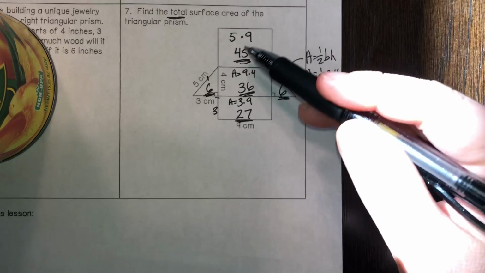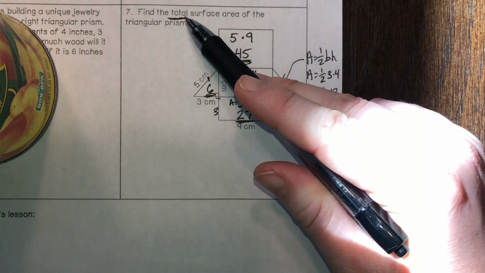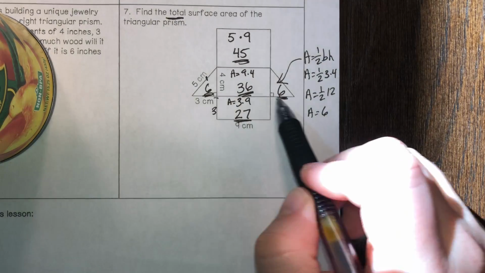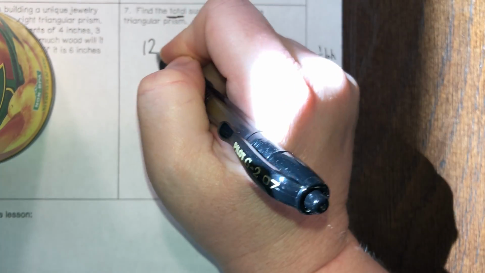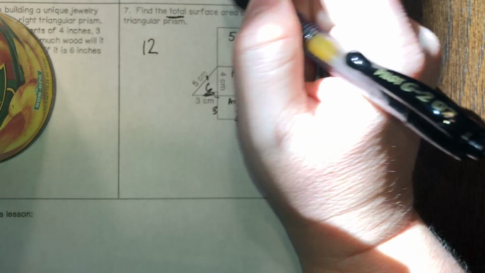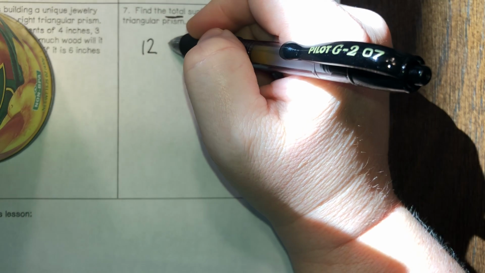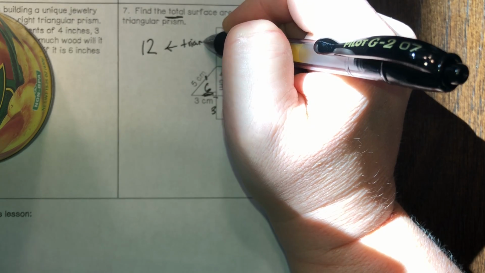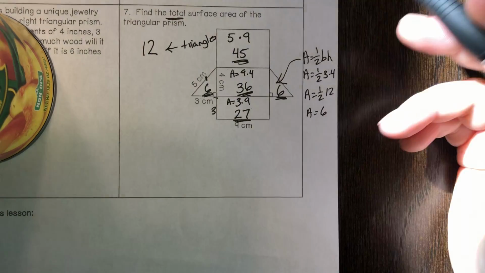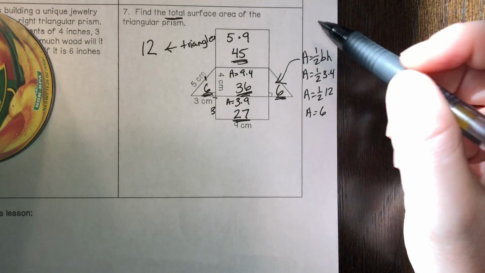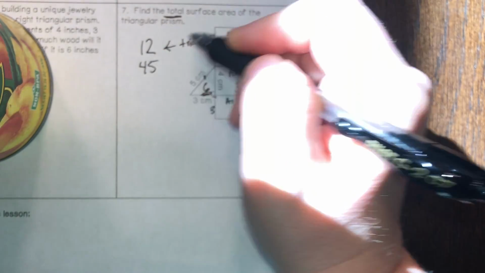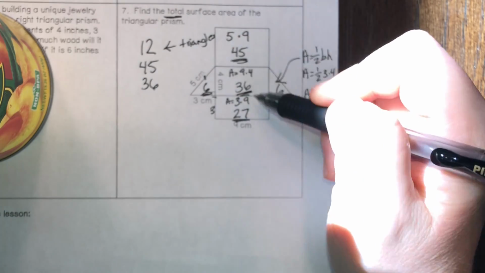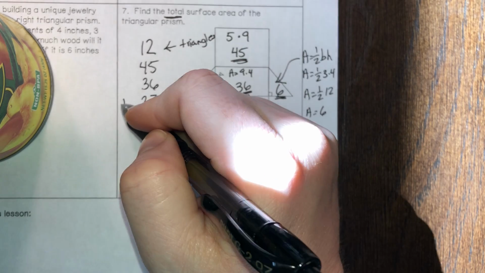So now to find the total surface area, since they're all one in a total, I've got to add all these up. So 6 plus 6 makes 12. That's for my triangles. Then I need to add the rectangles. Plus 45, plus 36, plus 27.